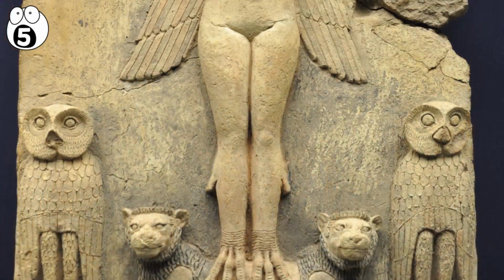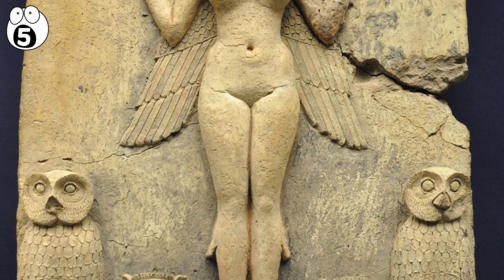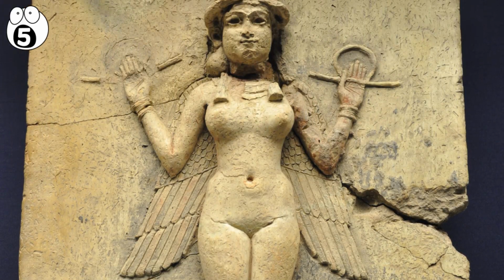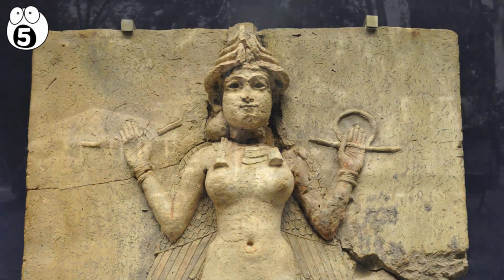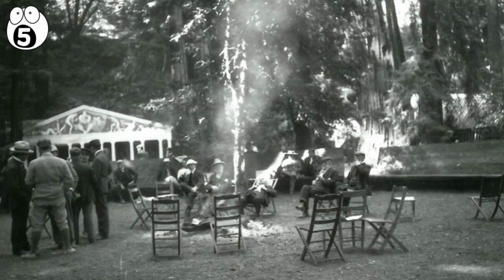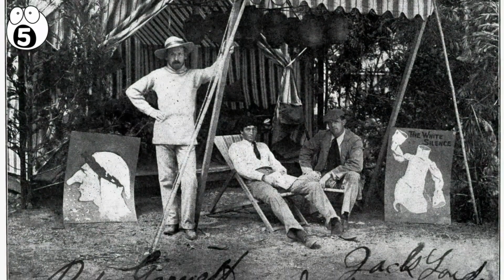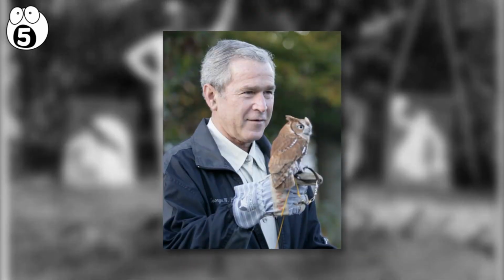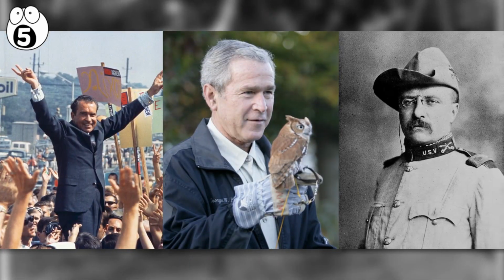had a more dastardly meaning as the symbol of the dreaded biblical Lilith. This queen of the demons seemed a fitting symbol for the founding members of the ultra-secretive club known as the Bohemian Grove. The Bohemian Grove is a members-only organization for the world's elite, and has boasted such high-profile members as George W. Bush, Richard Nixon, and Teddy Roosevelt.